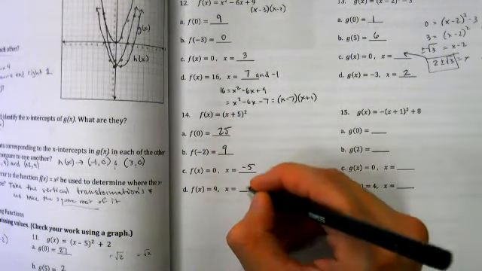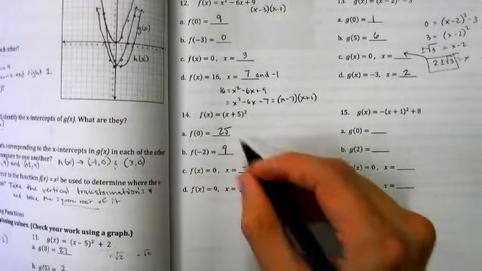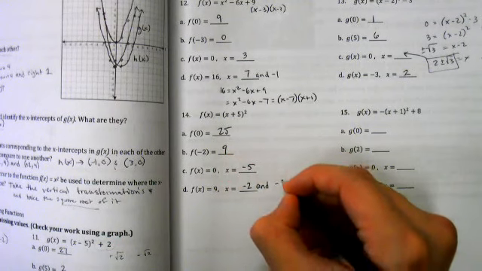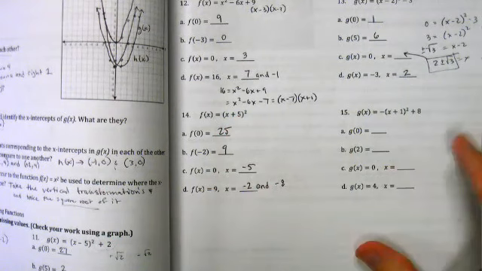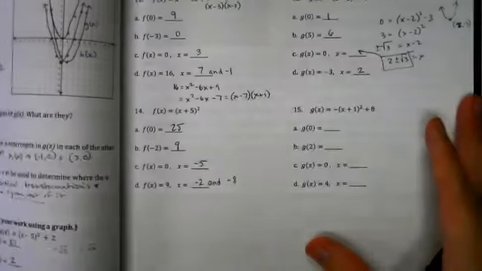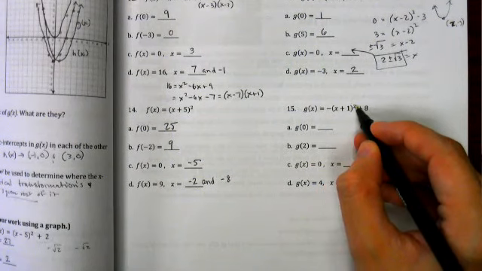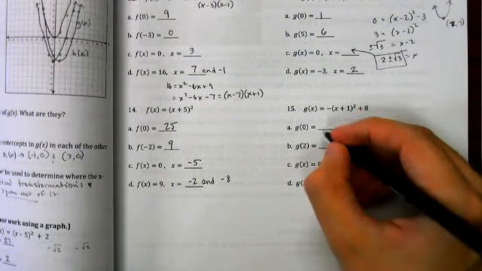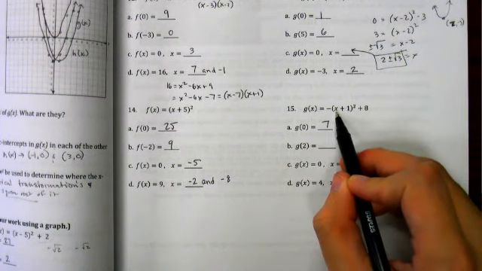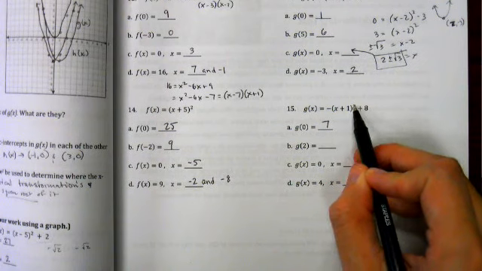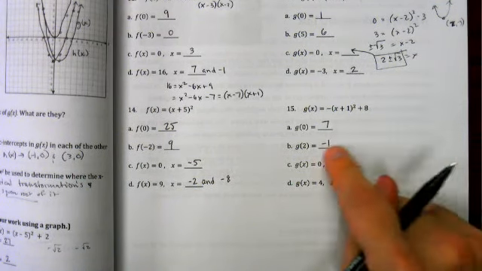I could either do -2, which will make it 3 times 3, or I could do -8, which would be -3 times -3. And both of those would give me 9. Okay, last problem. What happens when I plug in 0? I get 1. 1 times 1 is 1. -1 plus 8 is 7. Okay, 2. What happens when I plug in 2? I get 3. Squared is 9. -9 plus 8 is -1.